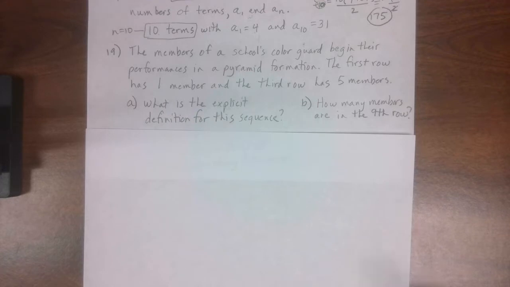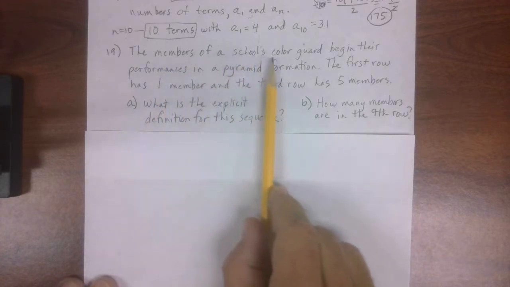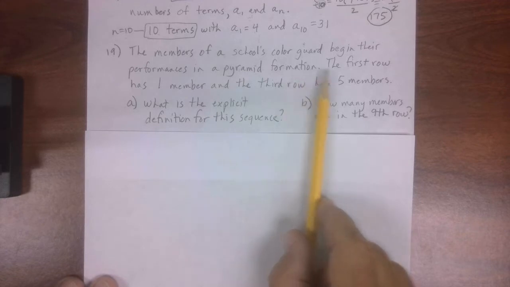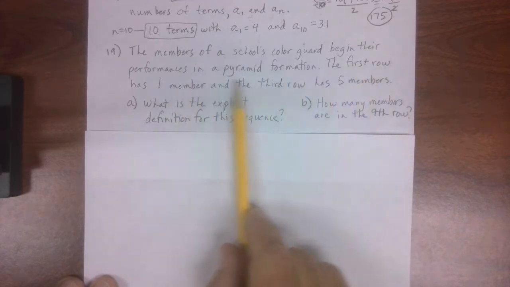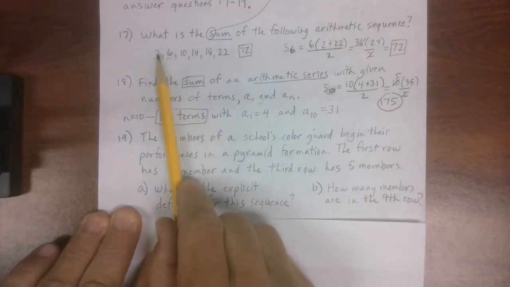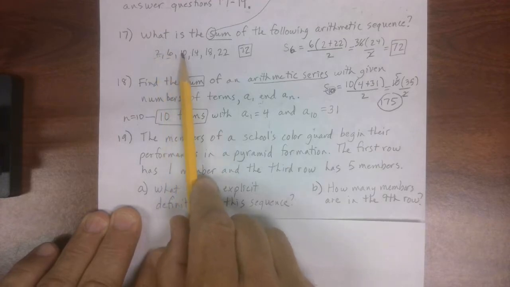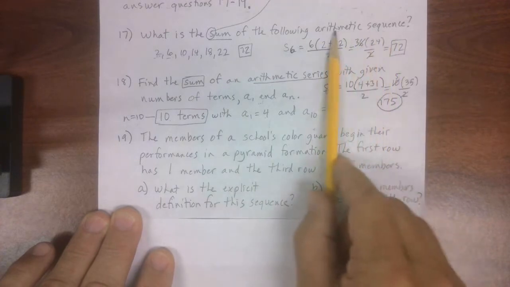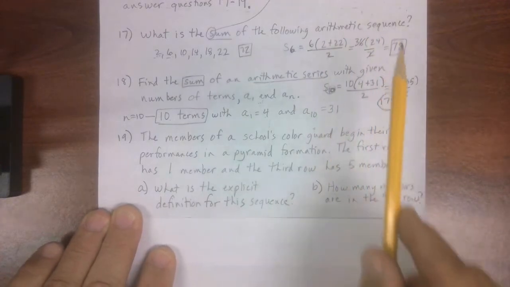Okay, I got a separate piece of paper because I didn't leave you much room to work on this one, but the members of a school's color guard begin their performances in a pyramid formation. The first row has 1 member, the third row has 5 members. As you can see, there's no obvious sequence. Like, they don't say the first row has 2, the second row has 6, the third row has 10. There's nothing arithmetically obvious. The sequence isn't obvious. They're hiding it.